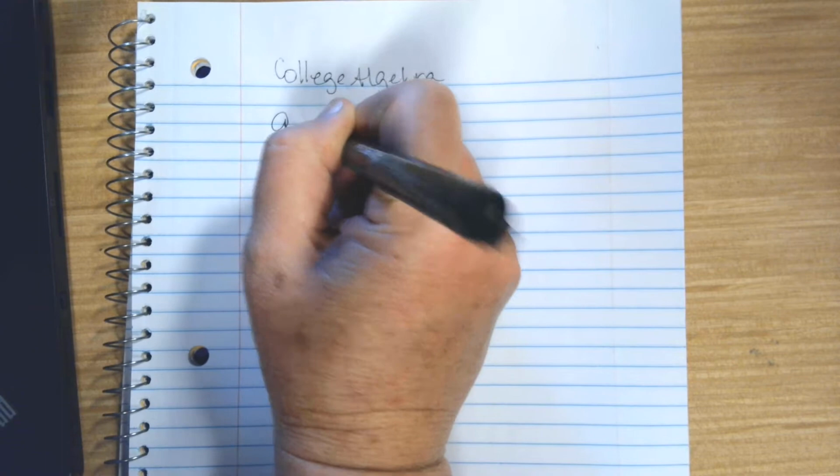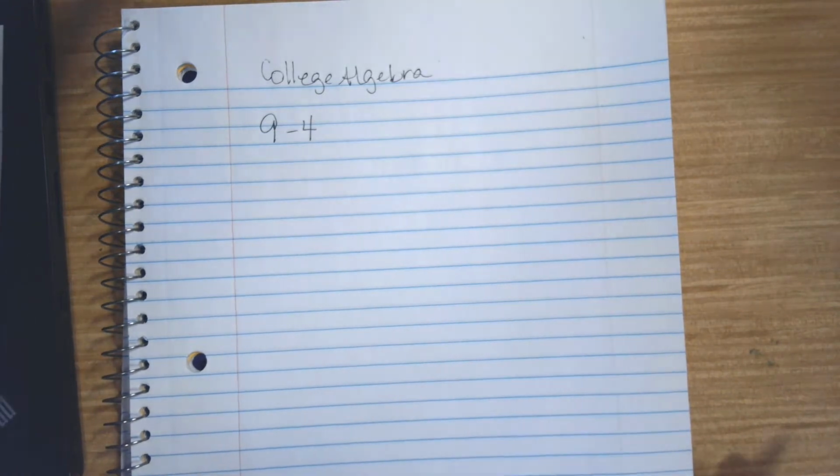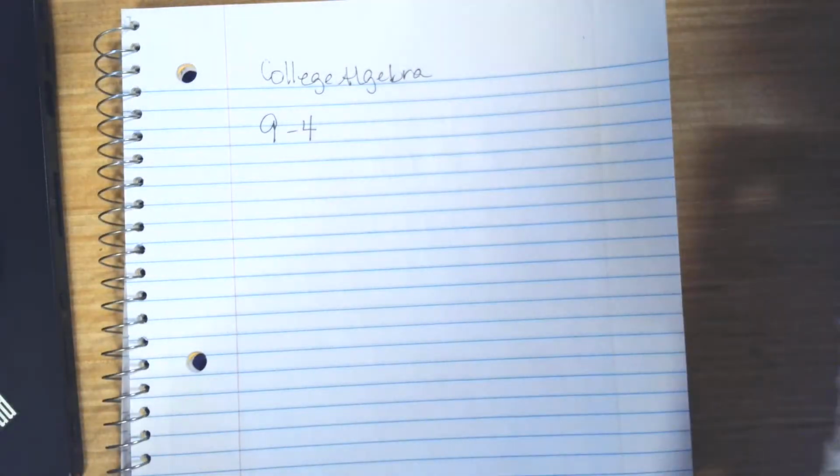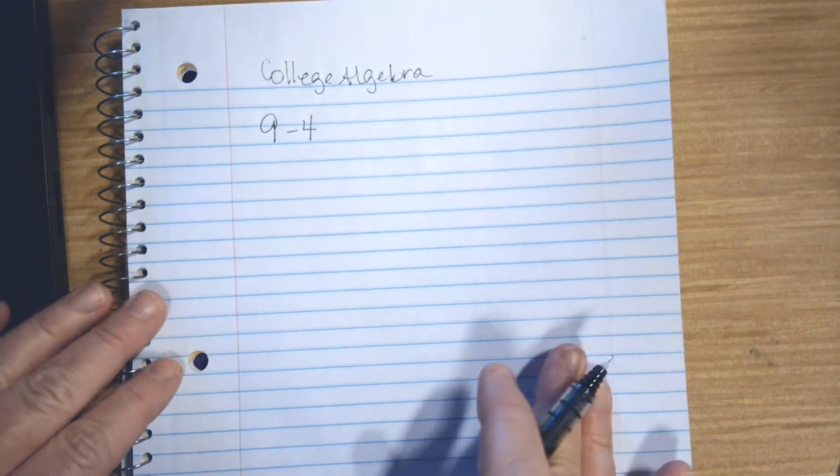Lesson 9.4. They're going to ask you about symmetry. Symmetry is really easy to distinguish. You just have to be careful that you remember the little details.